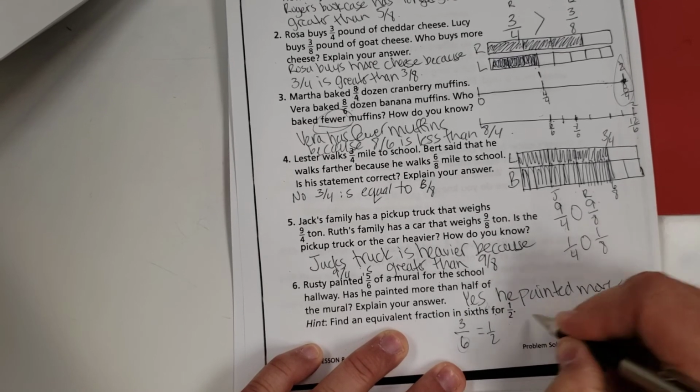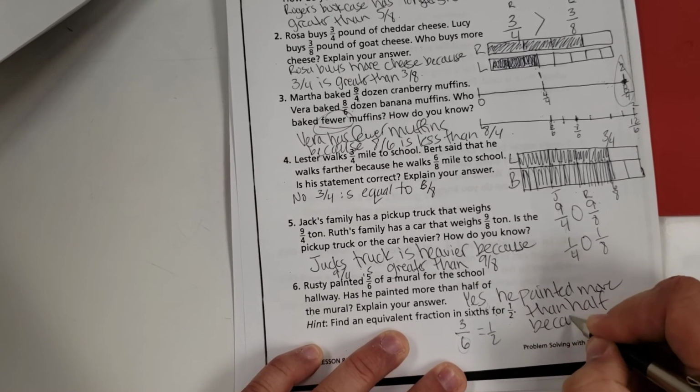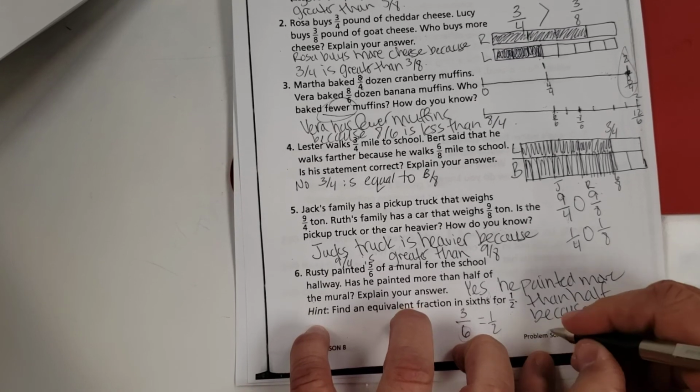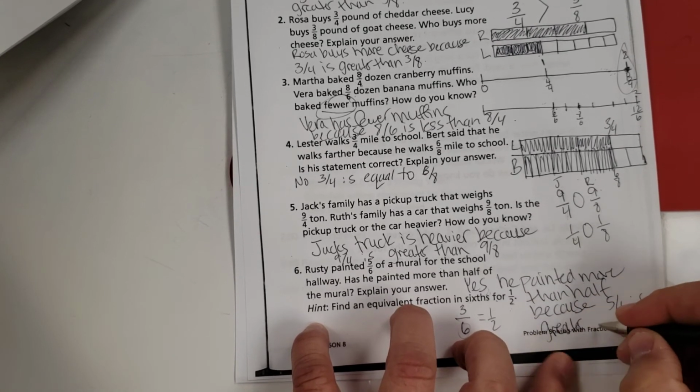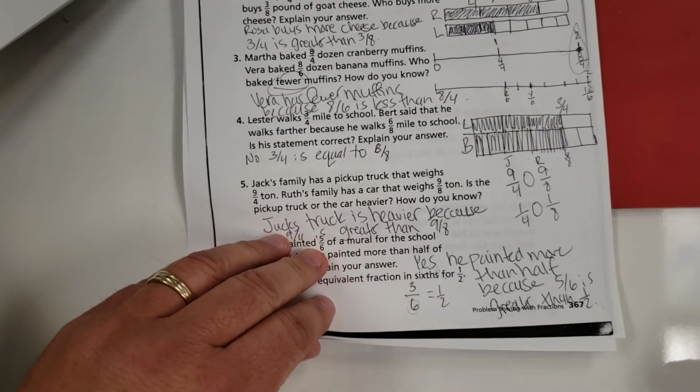He painted more than half because 5/6 is greater than 1/2. Yeah, 5/6 is greater than 1/2.